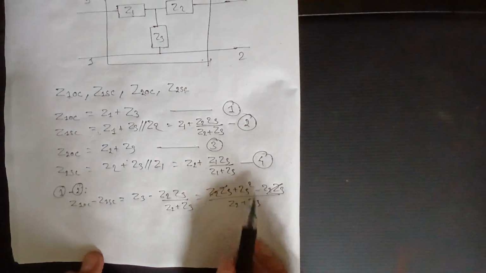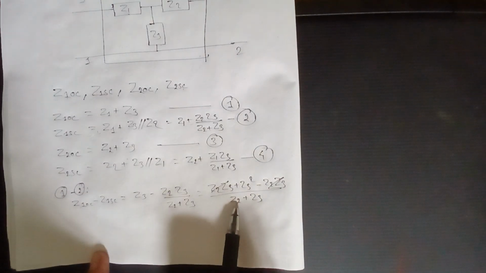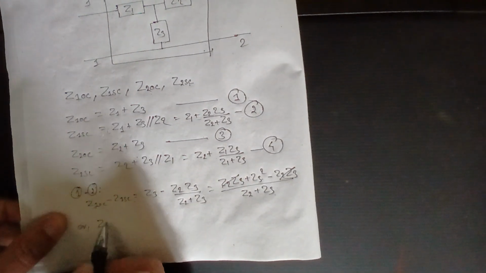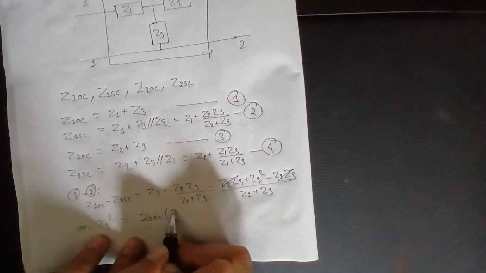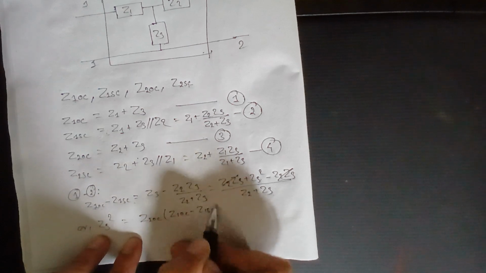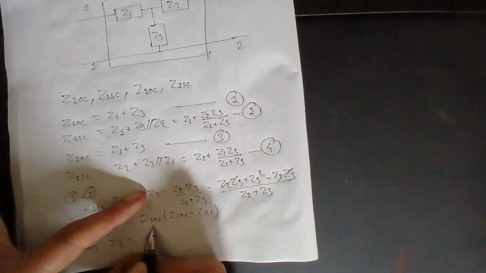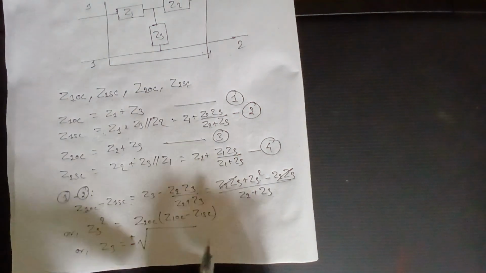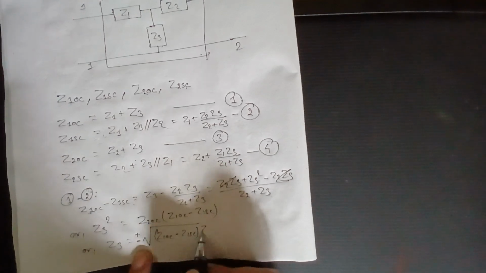So we get the value of Z3 times Z1 OC minus Z1 SC. If we look carefully, equation 3 is Z2 plus Z3, right? So we can replace this by Z2 OC and get the value of Z3 square in terms of Z1 OC, Z1 SC and Z2 OC. Or I'll directly write it, Z3 square equals Z2 OC times Z1 OC minus Z1 SC, which gives Z3 to be the root under, since its square will give 2 values, Z1OC minus Z1SC times Z2OC.